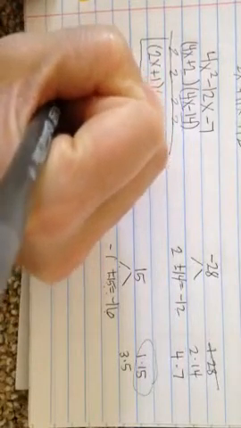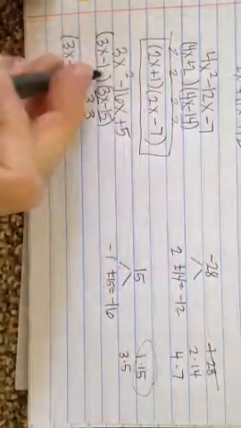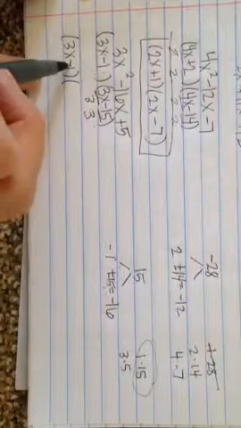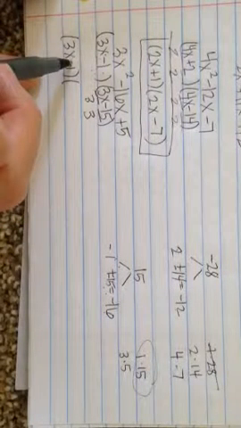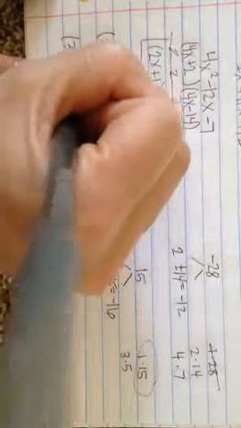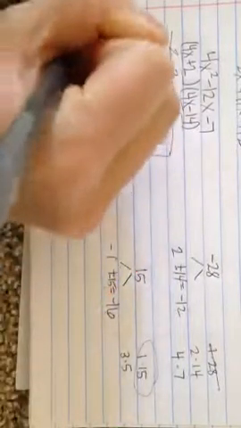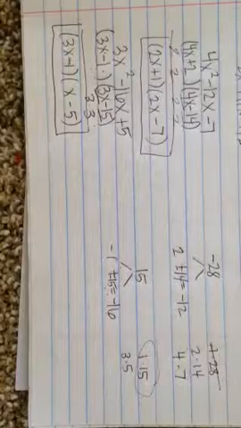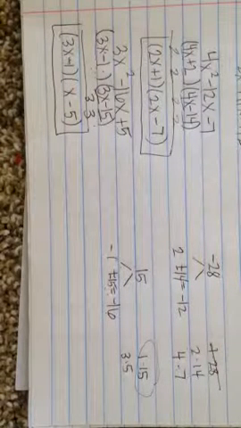So then this one didn't change. Don't forget to bring that one down. Sometimes students forget to bring that down, though. If it doesn't change, you just rewrite it. Okay, and then this goes into x minus 5. And that's it.